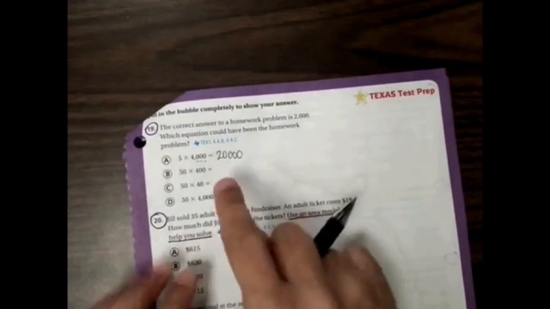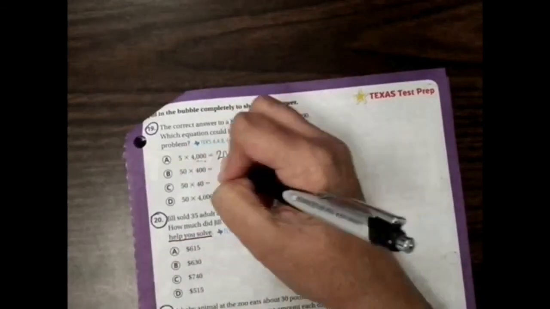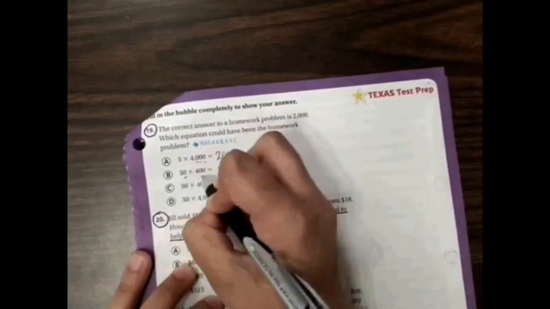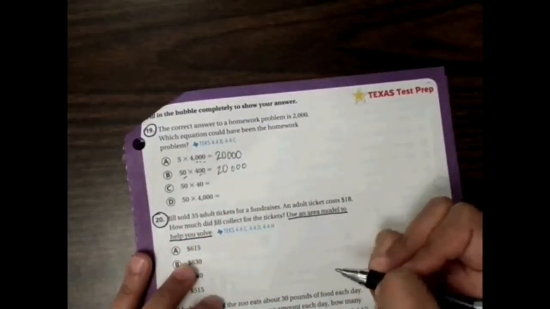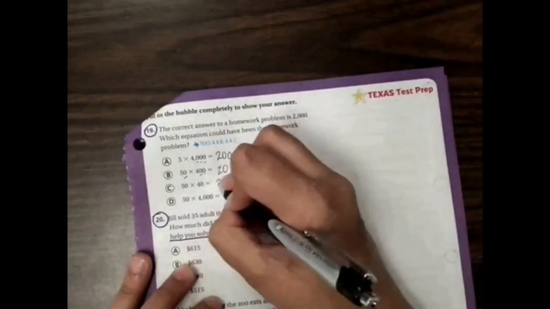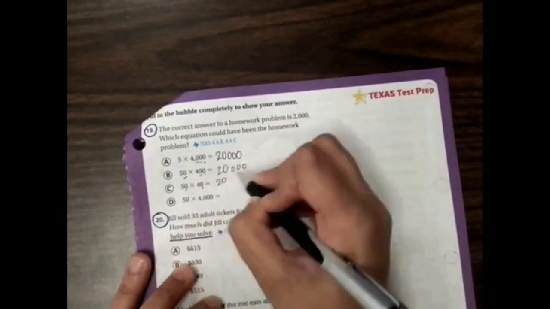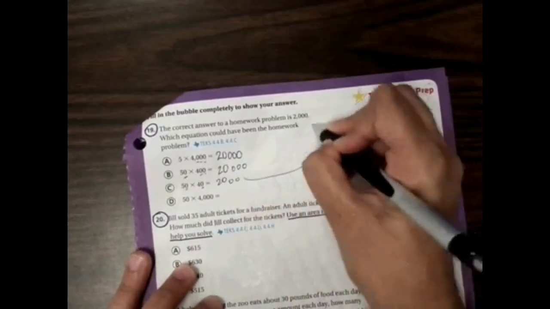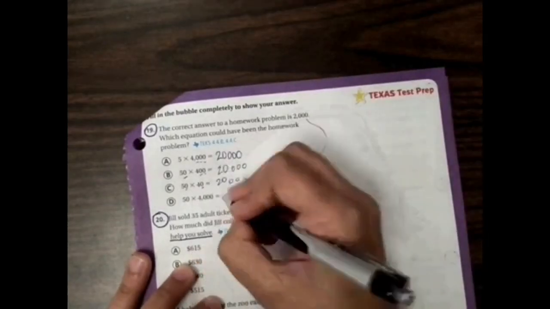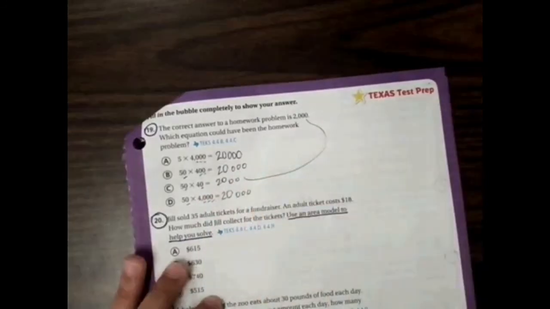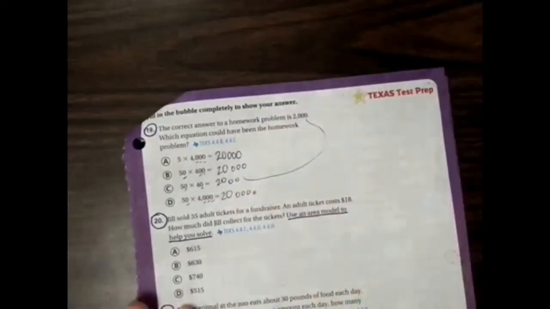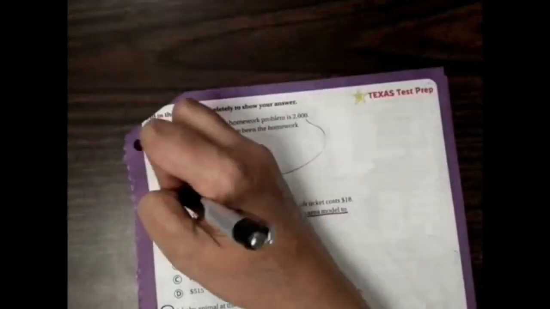So cover up those zeros. 5 times 4 is 20. There are 3 zeros in this question, so I'm adding my 3 zeros. That still doesn't match up. 5 times 4 is 20. These 2 zeros, that seems to match up. 5 times 4 is 20, and then 1, 2, 3, 4 zeros. That's too much as well. So C is my answer.